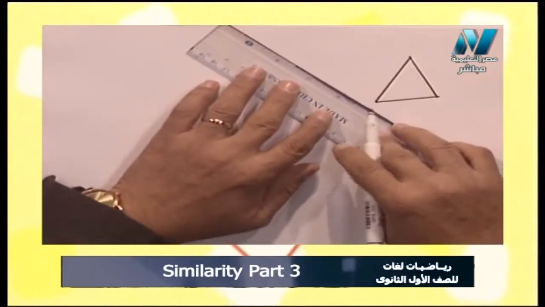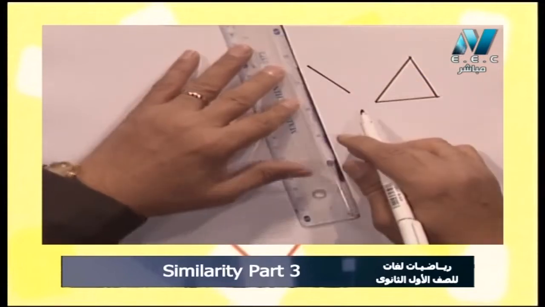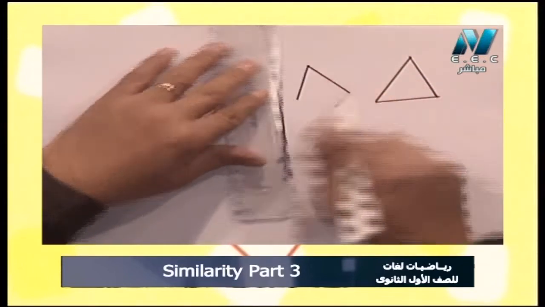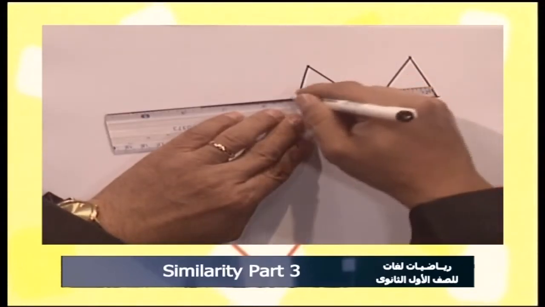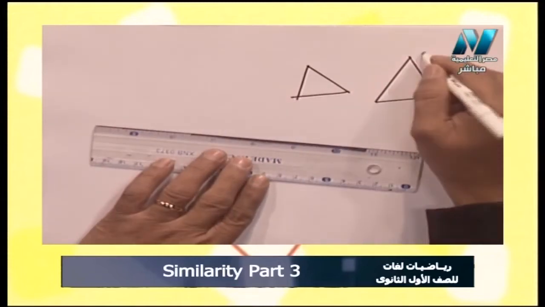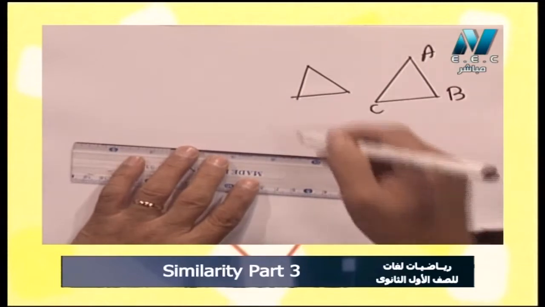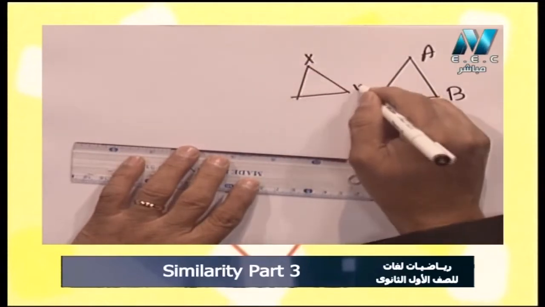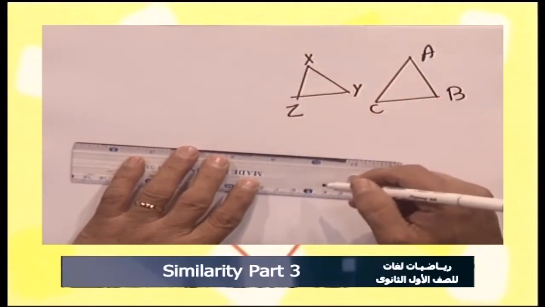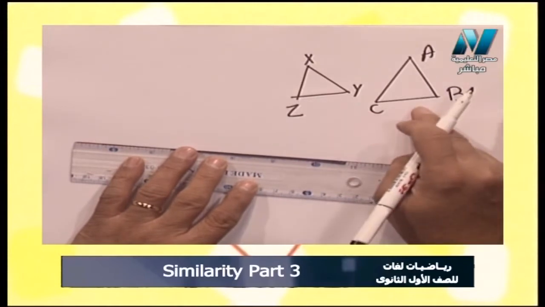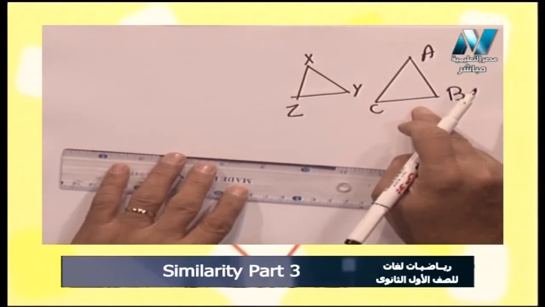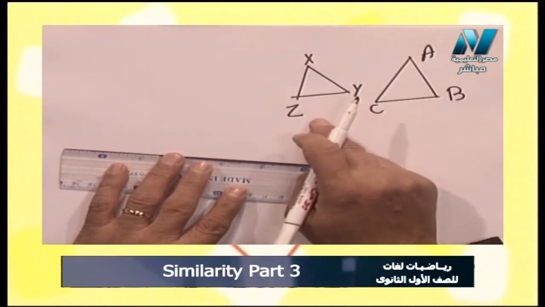And another triangle like that. This triangle is called A, B, C, and this one is called X, Y, Z. And this first triangle is supposed to be similar to the second triangle.